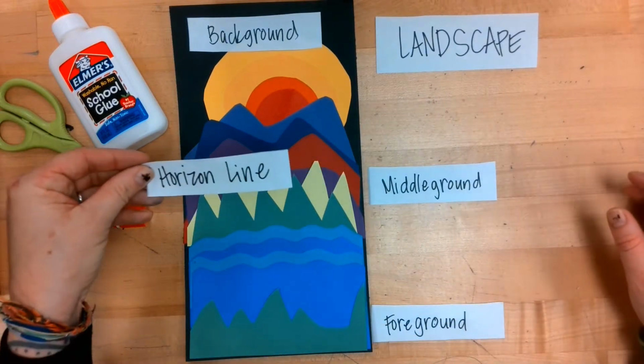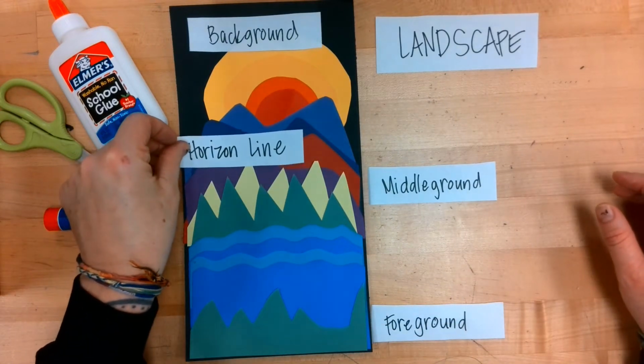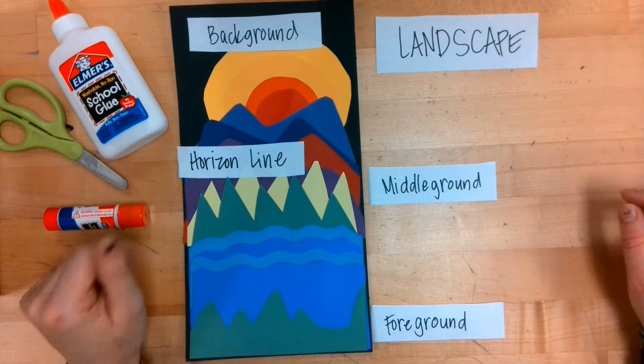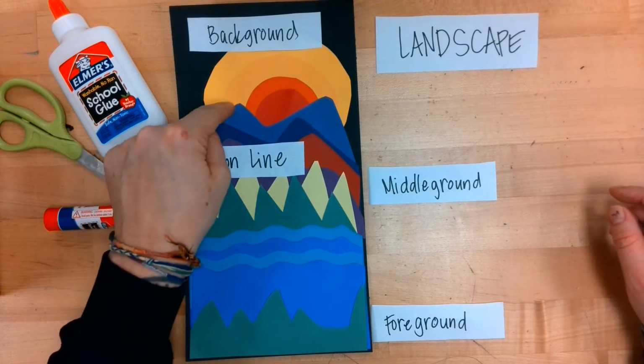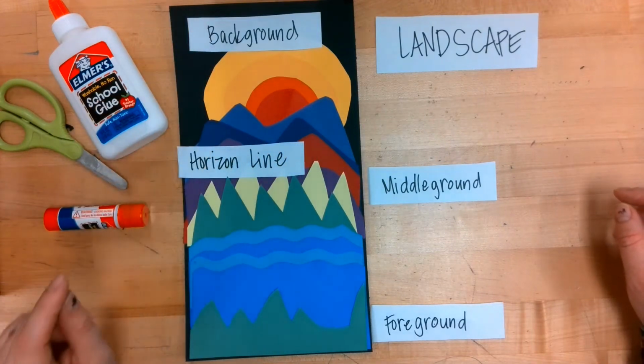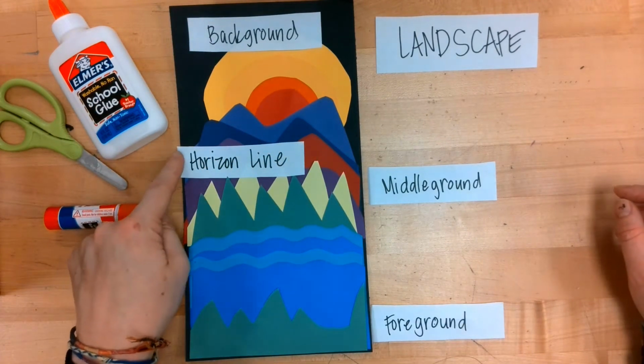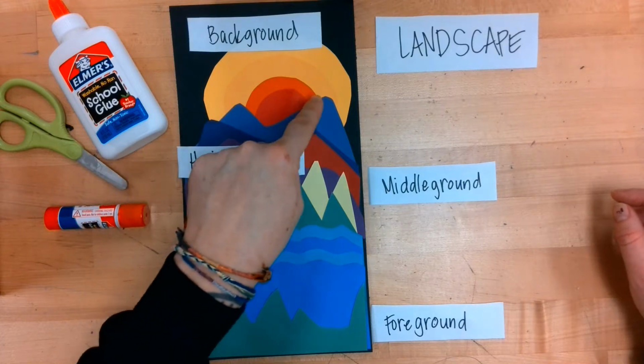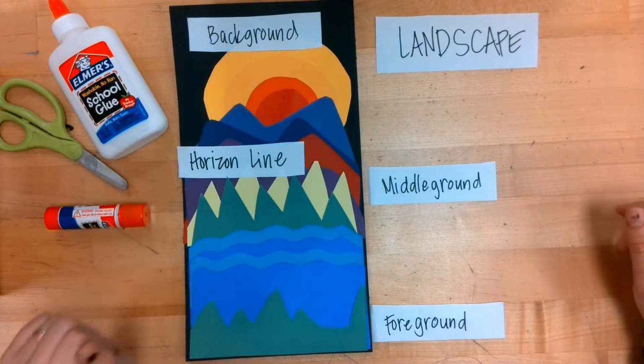Another important term for a landscape is a horizon line. Horizon line is the line that separates our ground or our land from our sky. The horizon line separates the ground or the land from the sky.